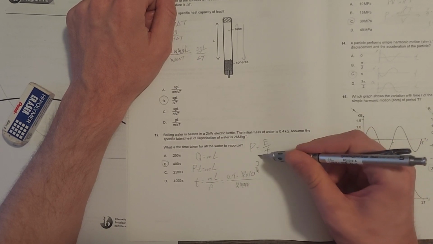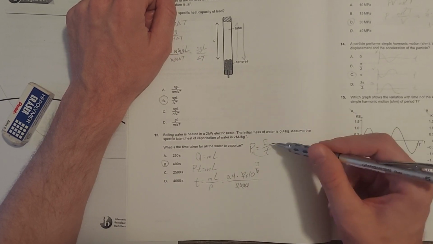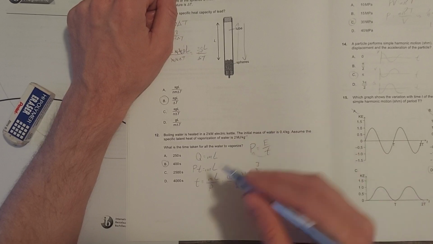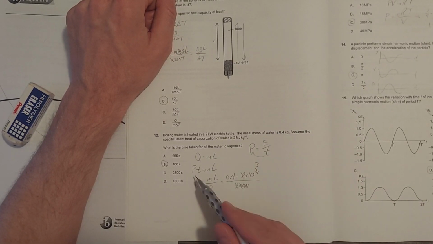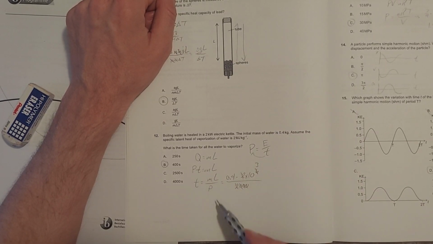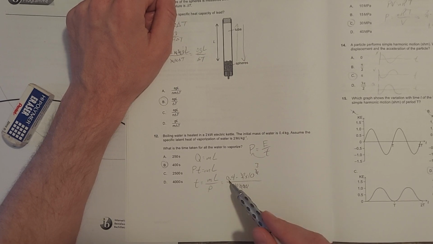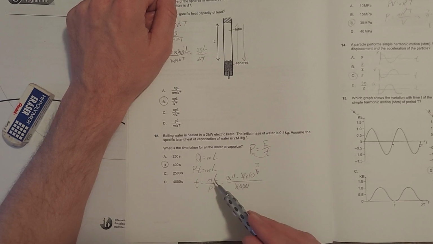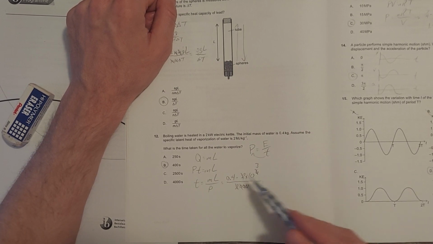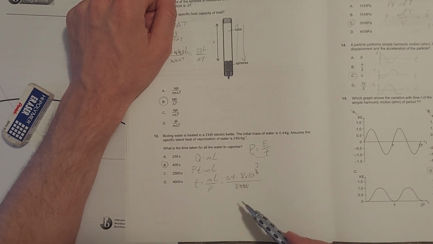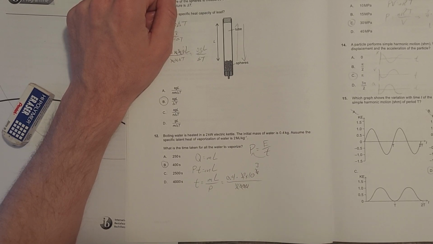So then to solve for E, or the energy, which is, again, our heat, Q, we just multiply the T up. So P times T equals mL. We want to solve for T, so divide the P over. M times L divided by P. The mass is 0.4. The latent heat of vaporization is 2 million joules per kilogram. And then the power is 2,000.